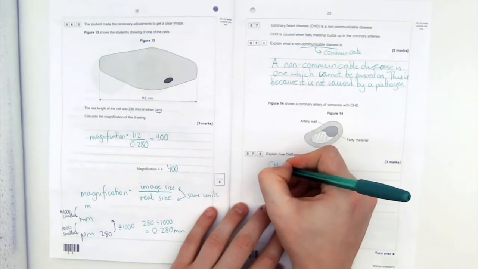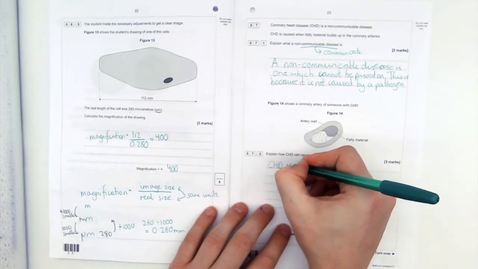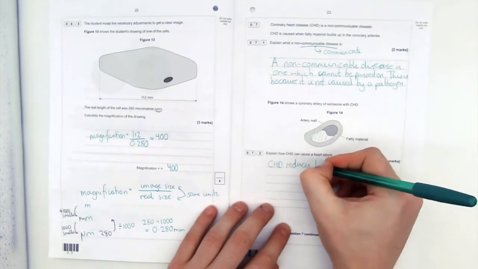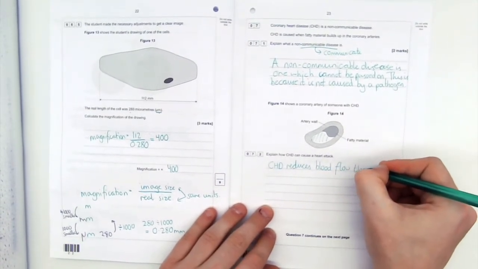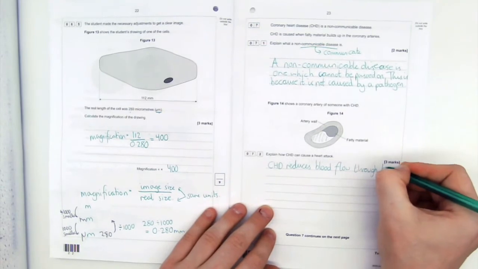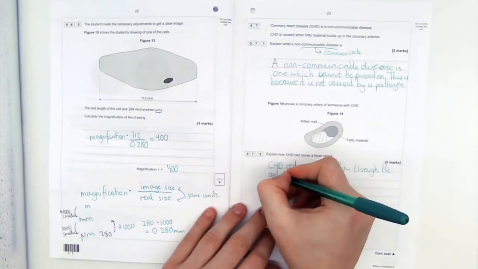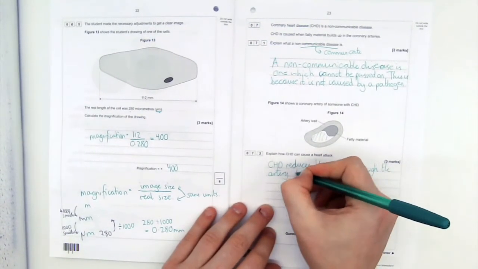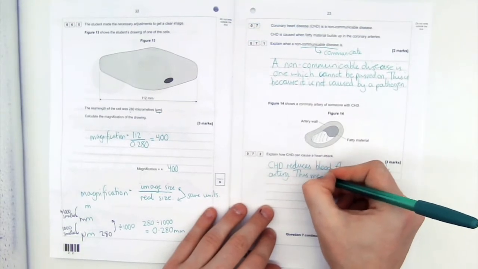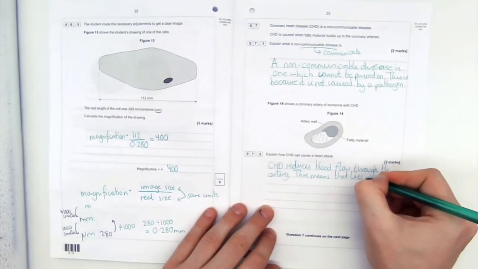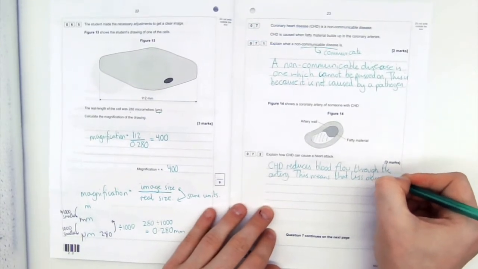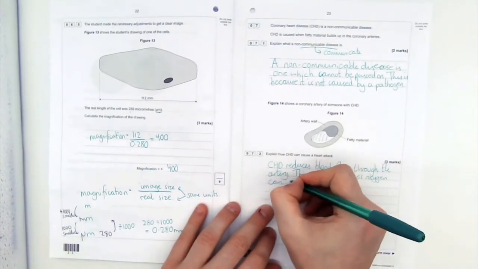So coronary heart disease reduces blood flow through the artery. This means that less oxygen can get to the heart muscle.